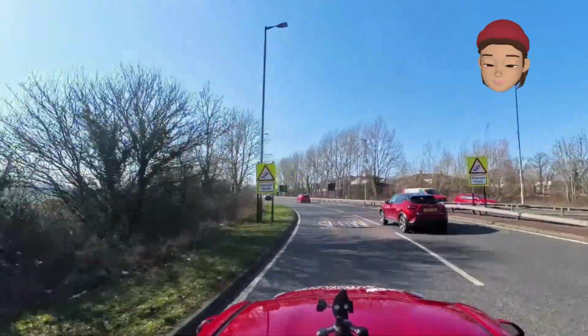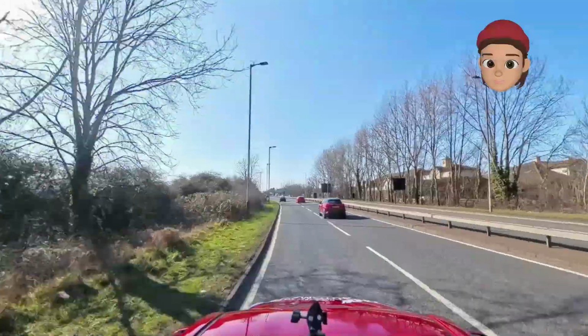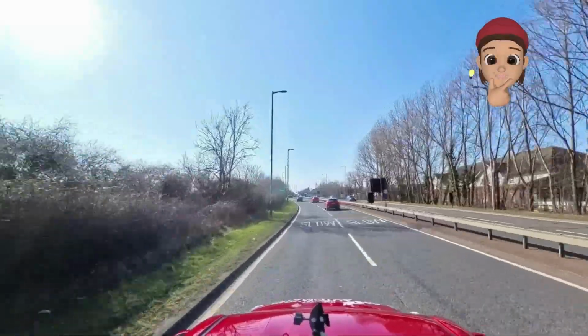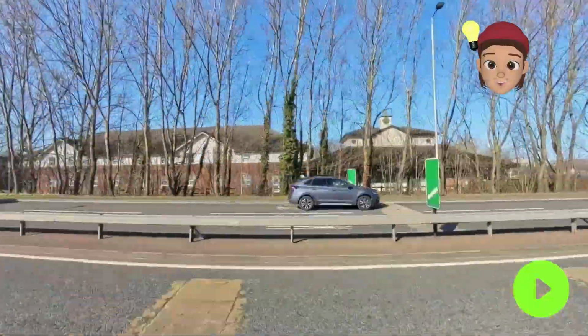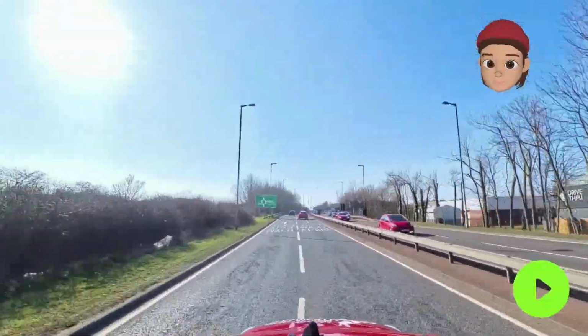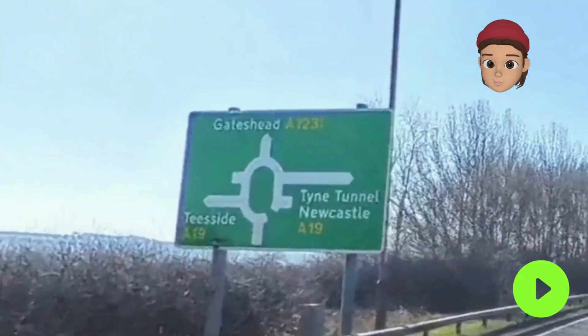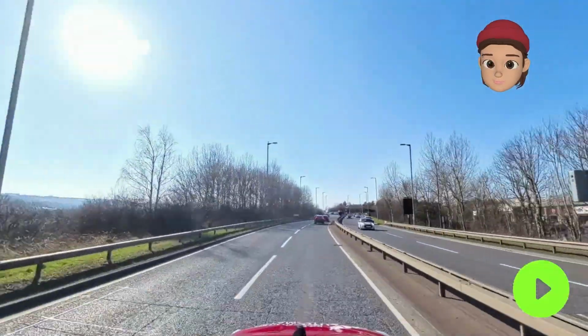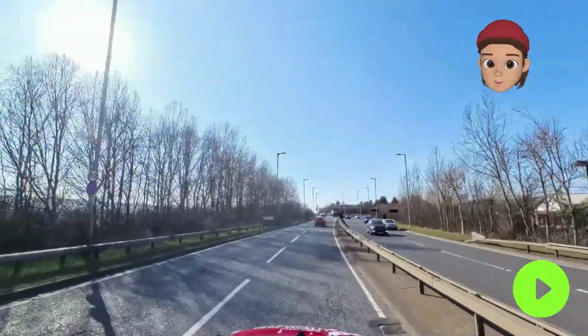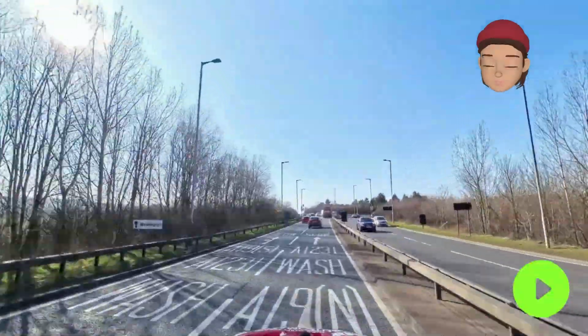At the next roundabout, we're going to turn right, third exit. Check your right blind spot, right mirror, indicate right and carefully move over if it is safe. The third exit is for the Tyne Tunnel, Newcastle, and the road is the A19 northbound. Begin to indicate right, and continue to do so until you have passed the third exit.